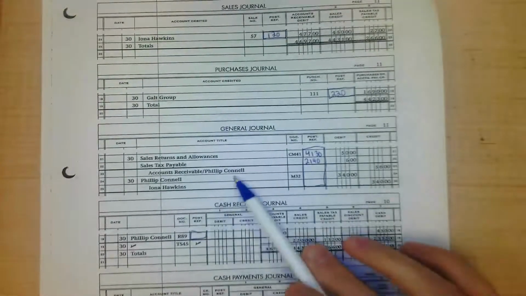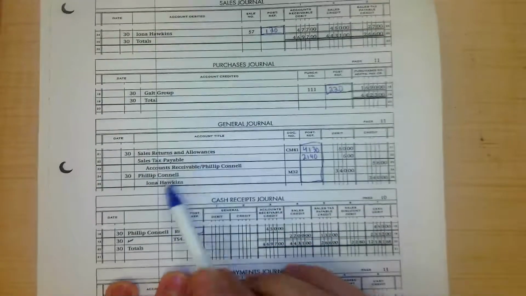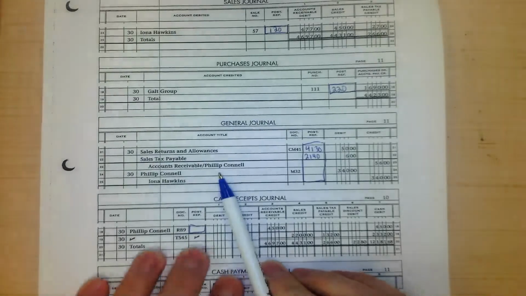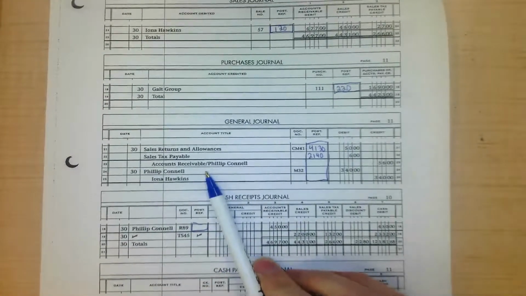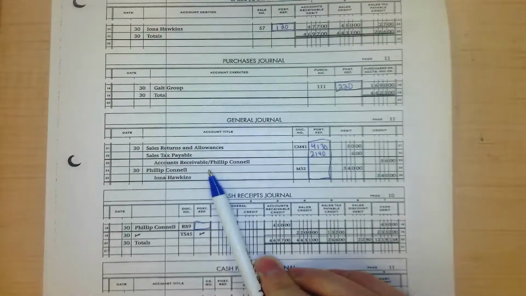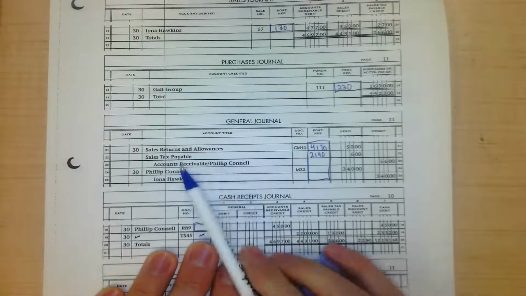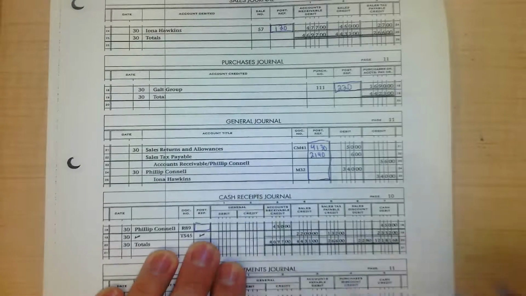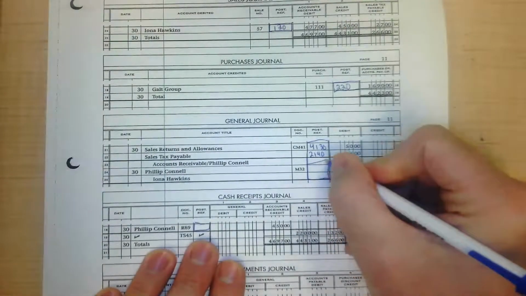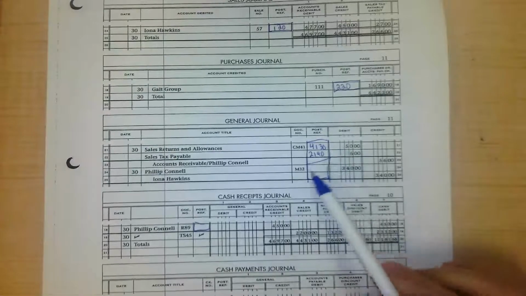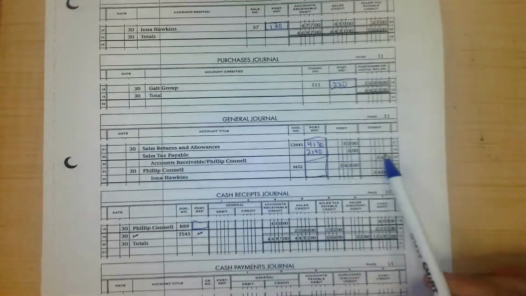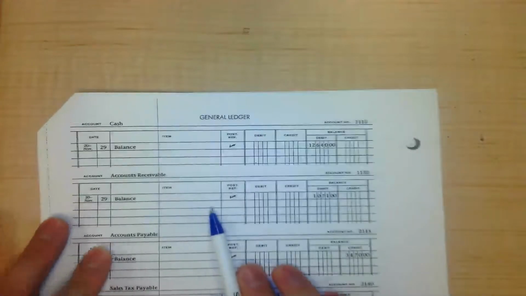Now this next one, take a look at it real quick. What they give you is an account receivable to Philip Connell. However, they throw a slash in there because you need to post this to two separate ledgers, to the big account receivable and to Philip Connell's specific account receivable. So you put a slash in the post reference box and then do this AC rec of 56 credit.